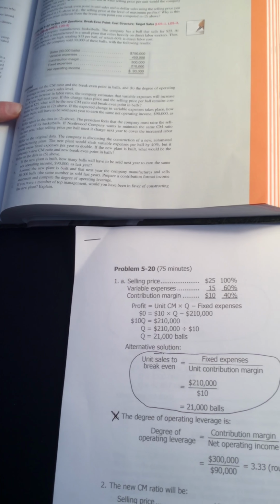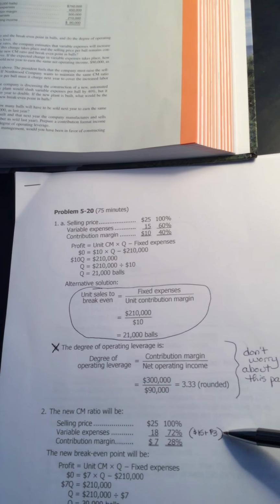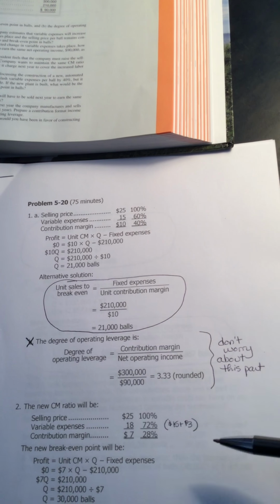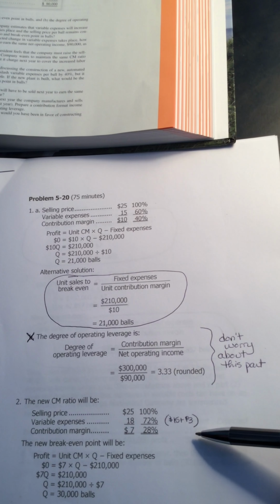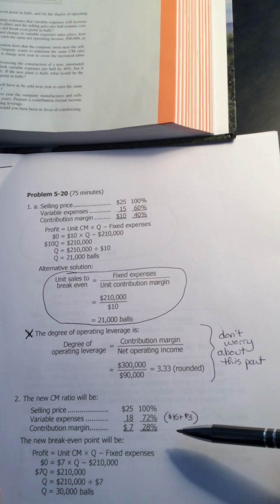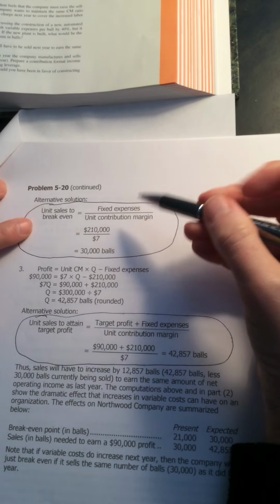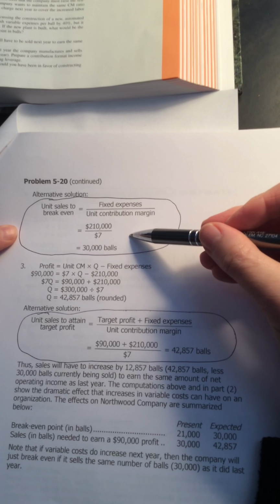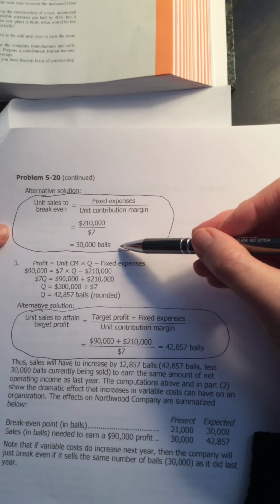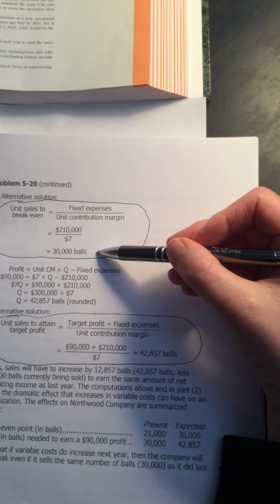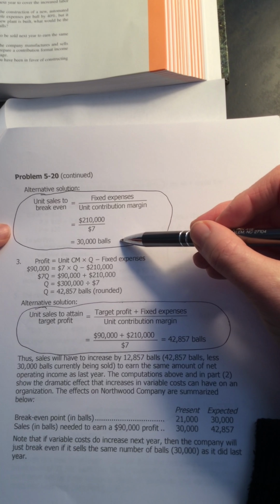All right, number 2. Now, labor rates are going up $3. So it was 15. Now it's 18. It's up $3. That means contribution margin is down. That means the CM ratio is down. How that's going to play out: we've still got to cover $210,000 to break even, but we're only getting there $7 at a time. So now it's going to take us 30,000 balls to do that.